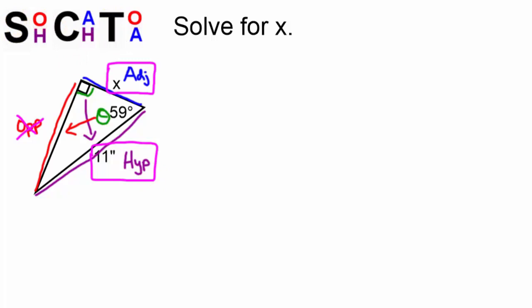So we're just matching the letters. We need to find A and H. So I look through each of the three options. I notice that, nope, that one doesn't have an A or an H. I look at the second one, and yes, this is the option that we want to choose. The A and the H for adjacent and hypotenuse, and the letter C stands for cosine.